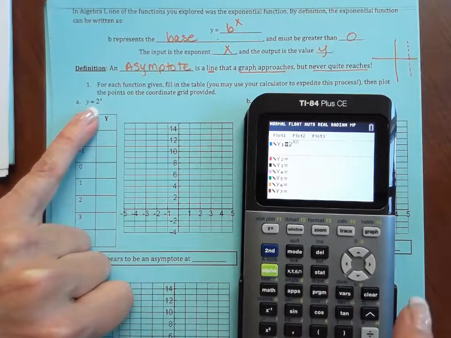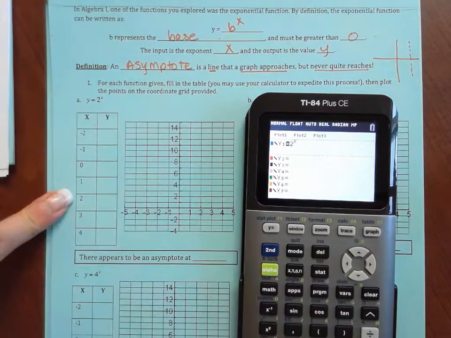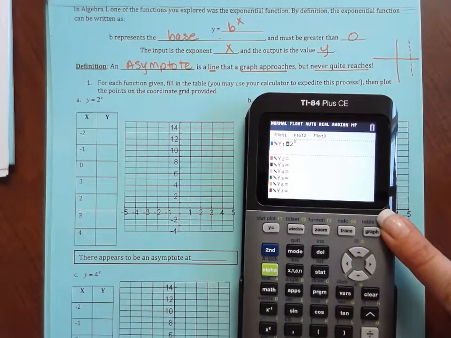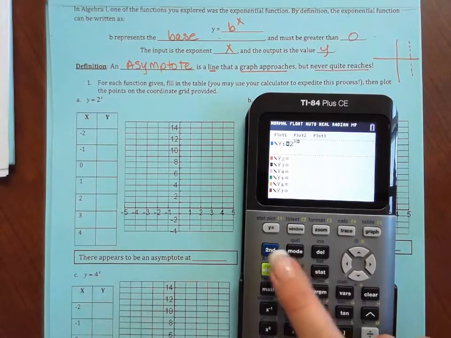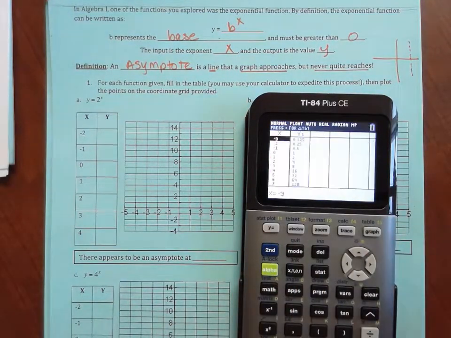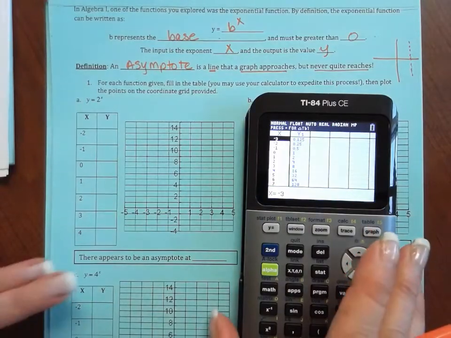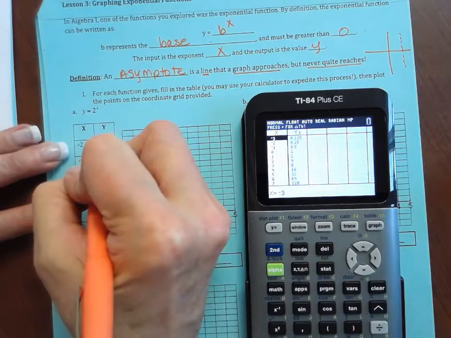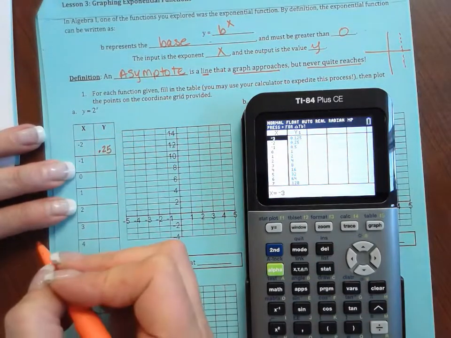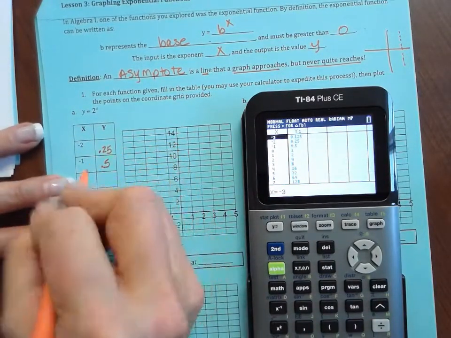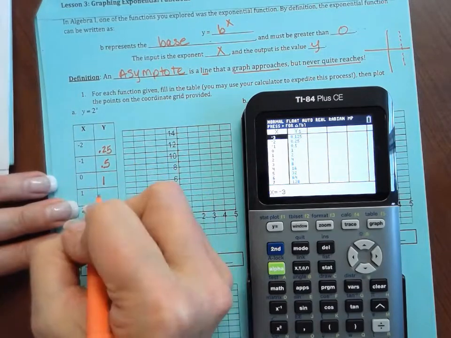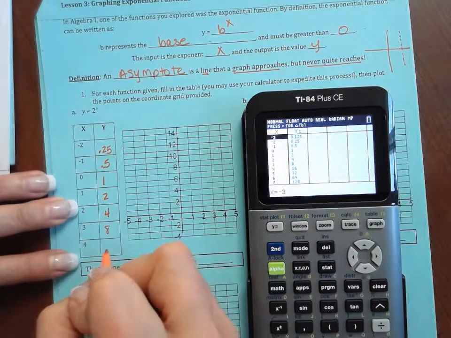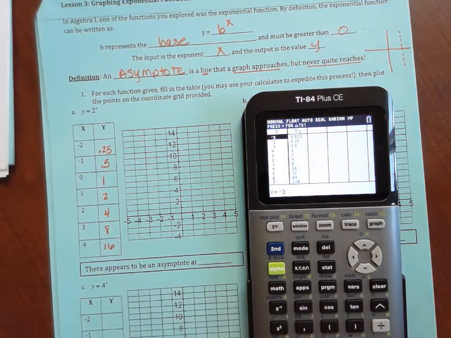All right. Now I want a whole bunch of points to plot. So I'm going to go to the table, which means I hit second and graph, and oh, how nice. It gives me all the points that I want. So -2 is at 0.25, -1 is at 0.5, 0 is at 1, 1's at 2, 2's at 4, 3's at 8, and 4's at 16.